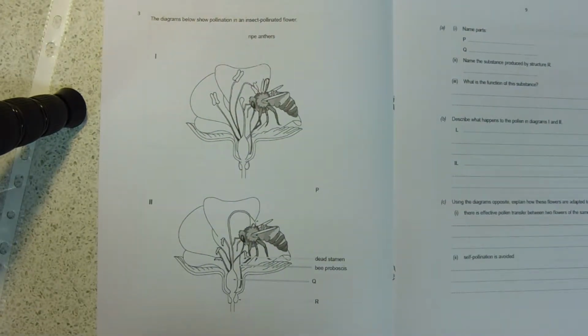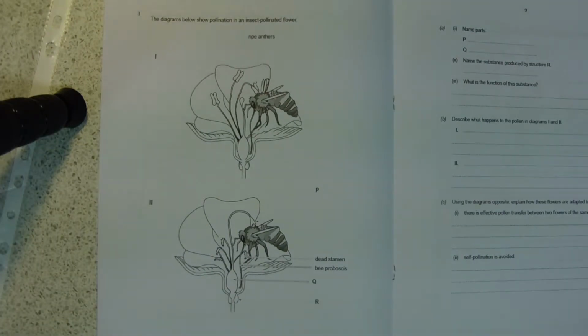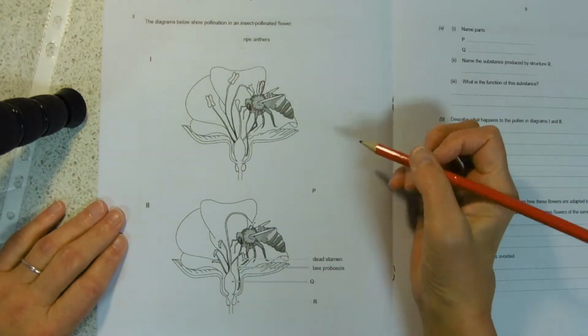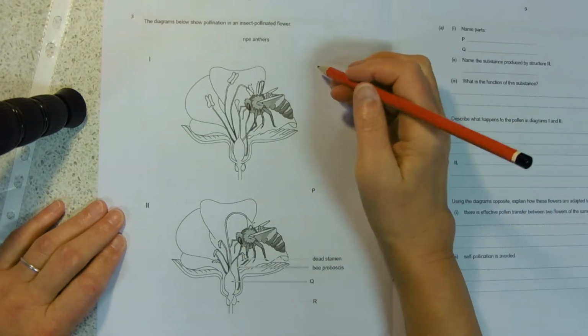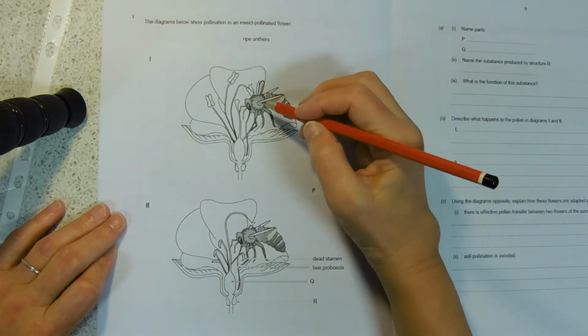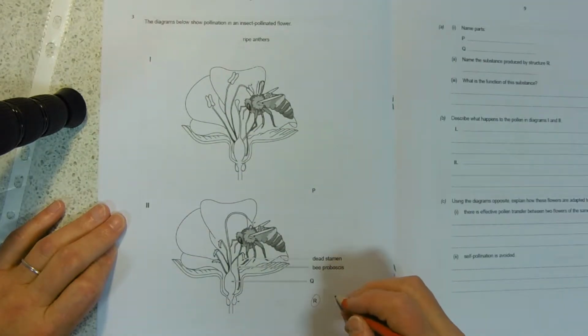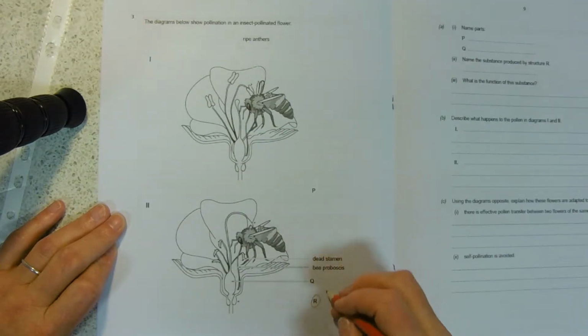This is paper 1, question 3. I love this question. You've got to love a question that's got a picture of a bee on it. So this is pollination in an insect pollinated flower. So we've got a bee. It's quite a nice bee. This little tongue going down there. So I'm thinking that R must be a nectary at the bottom.